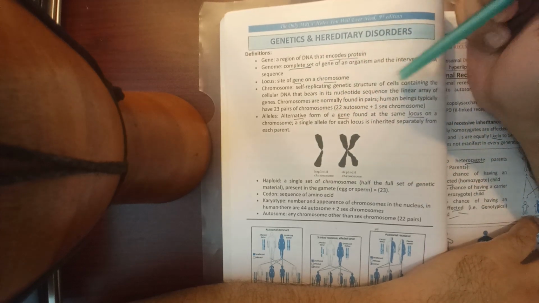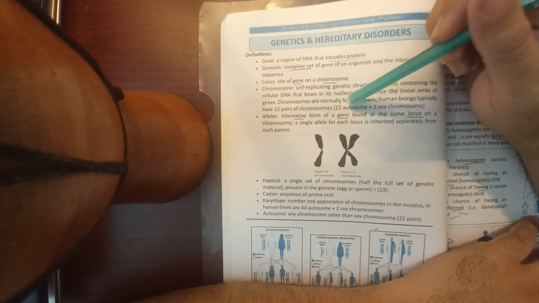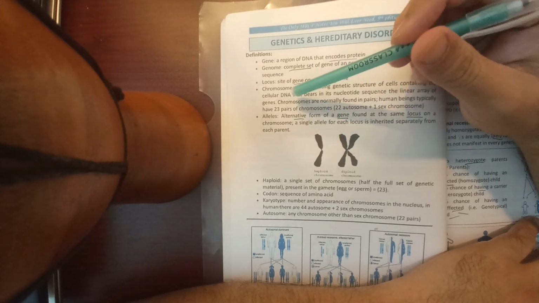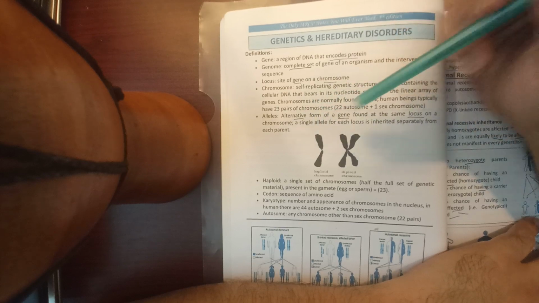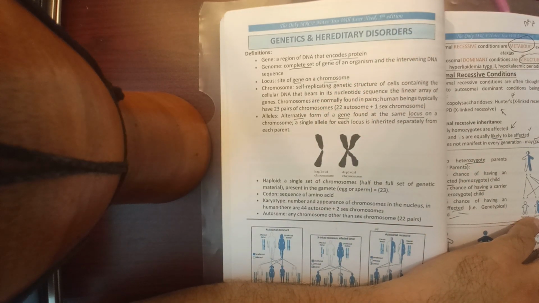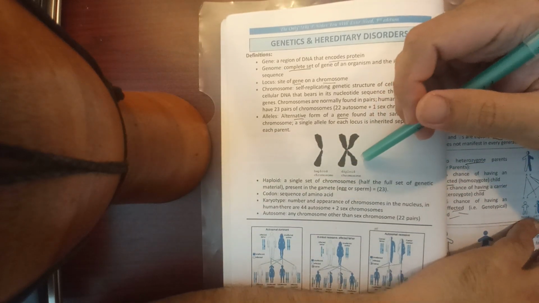Chromosomes are generally found in pairs. Human beings typically have 23 pairs of chromosomes, 22 autosomes and one sex chromosome. Alleles, alternative forms of a gene found at the same locus on a chromosome. A single allele for each locus is inherited separately from each parent. Okay, so this is haploid chromosome and this is diploid chromosome.